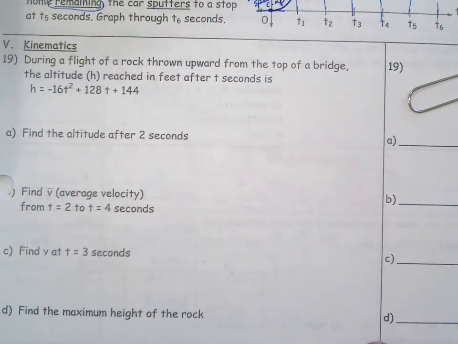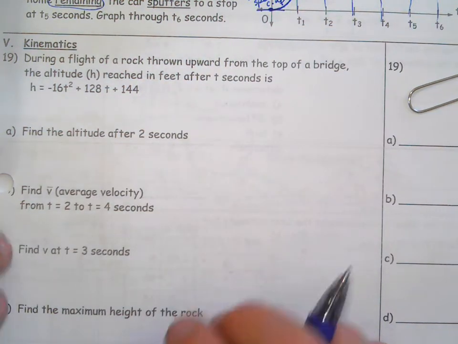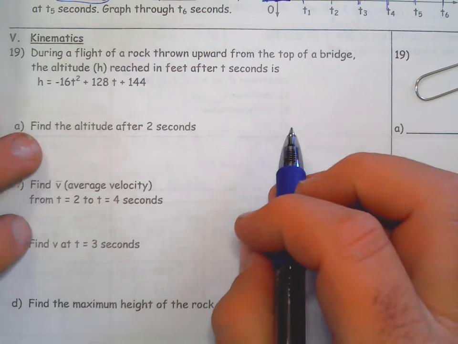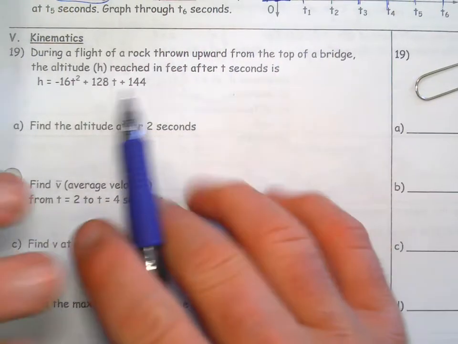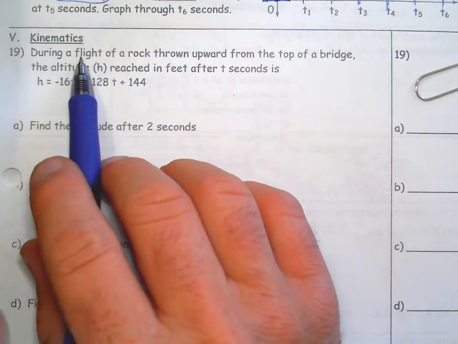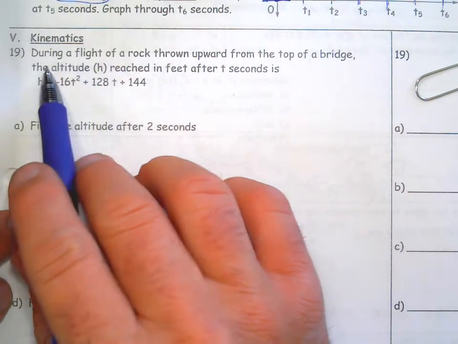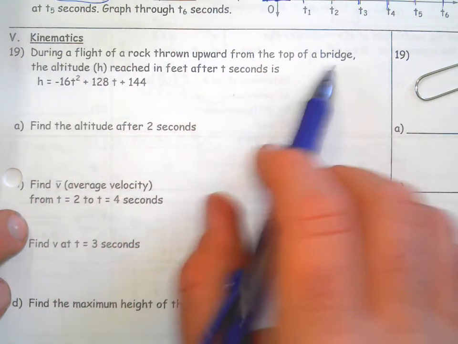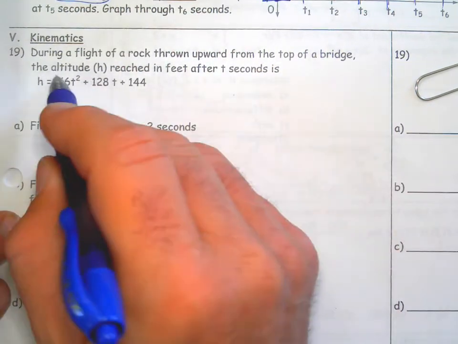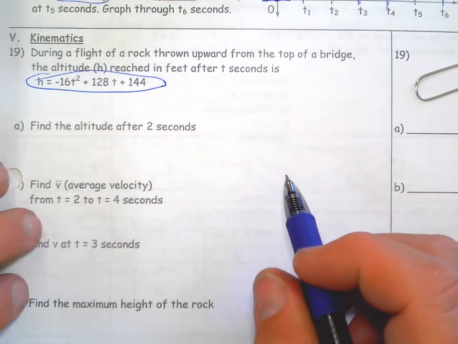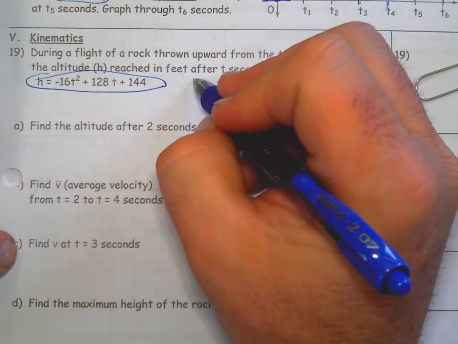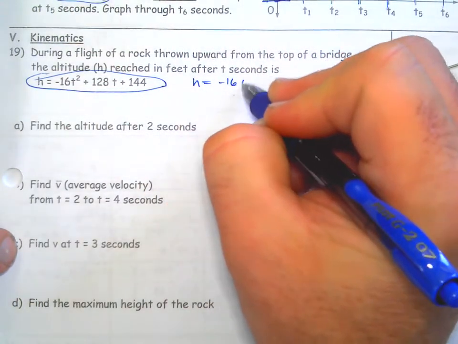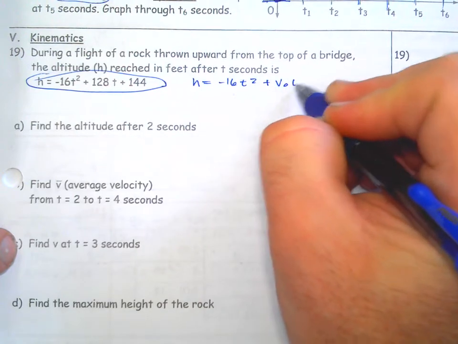Okay, here's motion. Well, not motion with gravity, just motion. It might be gravity or might not. During a flight of a rock thrown upward from the top of the bridge, the altitude reached. So I'm just giving you the altitude. It is possible you might have to create your own. So altitude vertical is going to be negative 16t squared plus v naught t plus s naught.